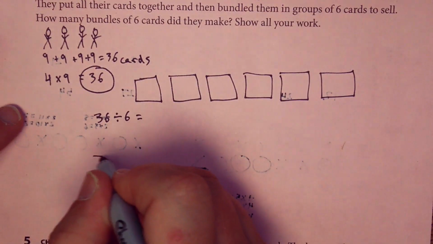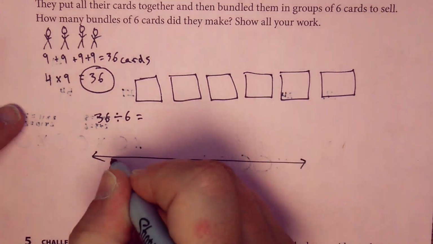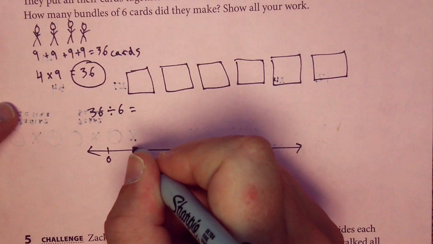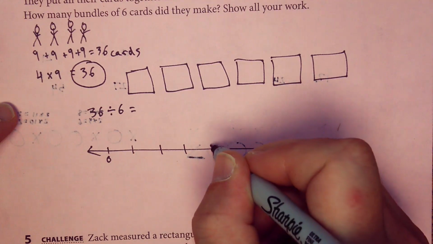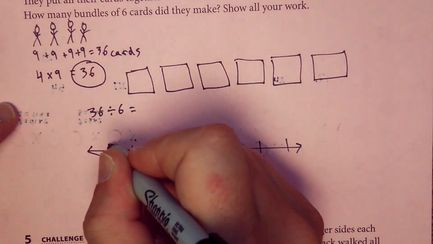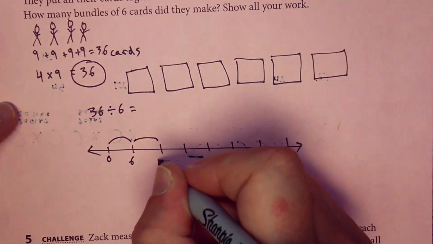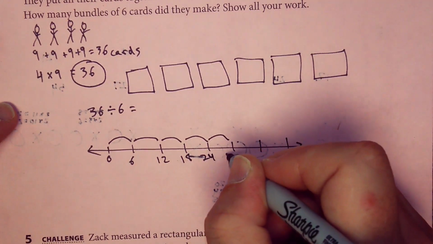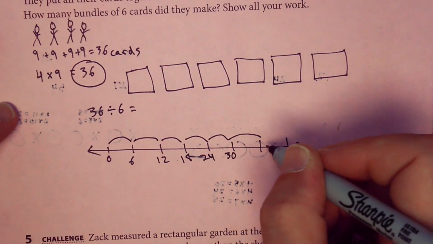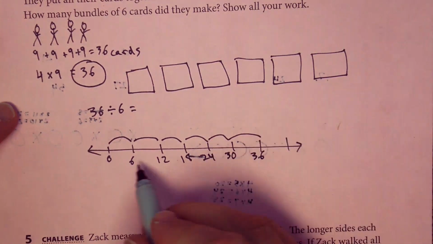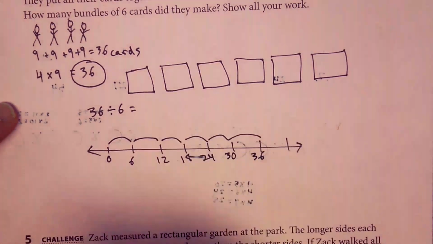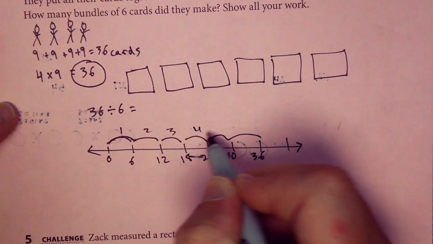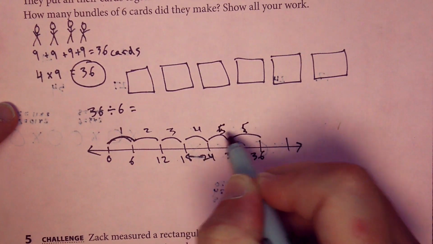Maybe we could use a number line. Okay? We could start at 0. Now, we need 6 groups, right? Or we have groups of 6. So if I count by 6s, this should work out really well. Let's do this. 6, 12, 18, 24, 30, 36. Oh, I got it. 6, 12, 18, 24, 30, 36. Yep. How many groups did I just make? Count each hump. What do we get? 1, 2, 3, 4, 5, 6.